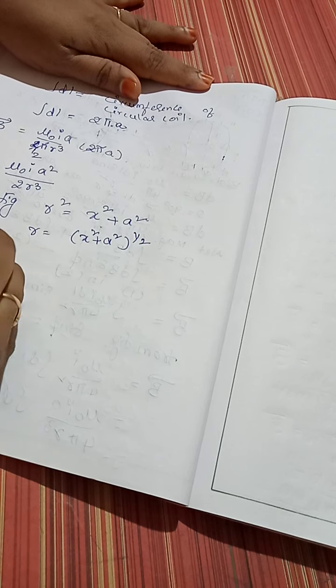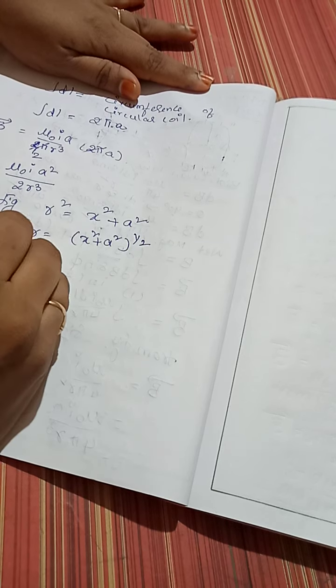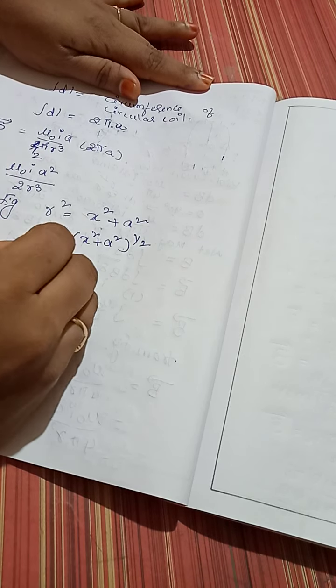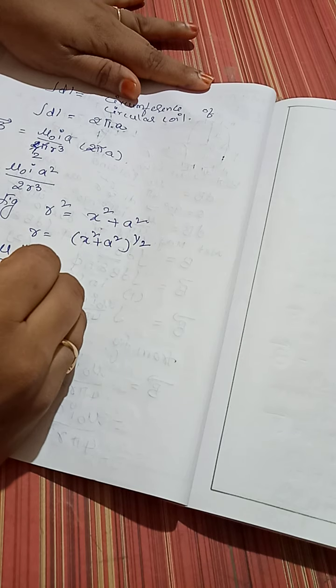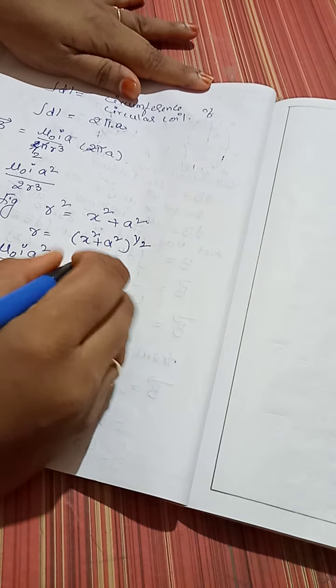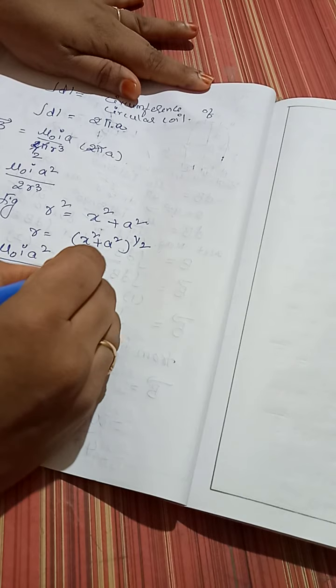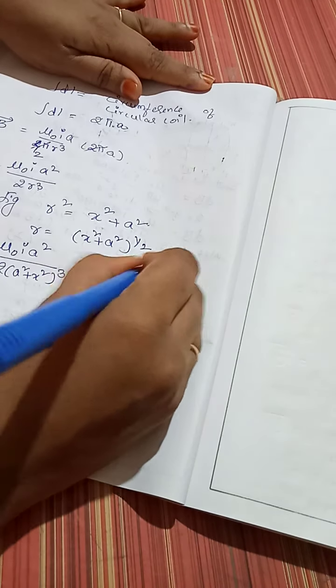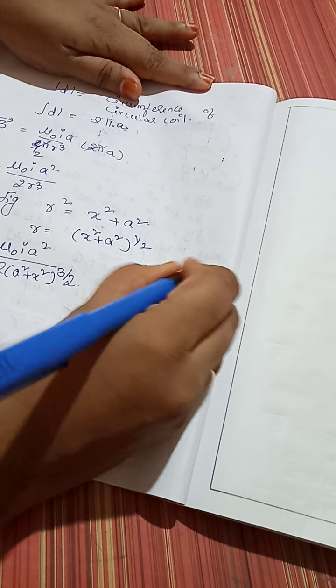Substituting, we get B equals mu naught I a square by 2 times a square plus x square whole to the power of 3 by 2 Weber per meter square or Tesla.